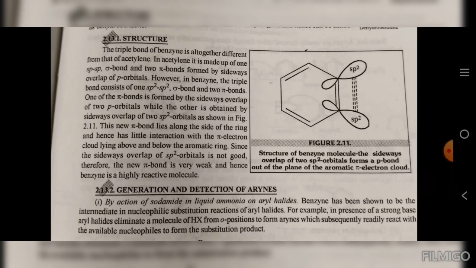In acetylene, it is made up of one sp-sp sigma bond and two pi bonds formed by sideways overlap of p orbitals. However, in benzyne, the triple bond consists of one sp2 sigma bond and two pi bonds. One of the pi bonds is formed by the sideways overlap of two p orbitals, while the other is obtained by sideways overlap of two sp2 orbitals as shown in figure 2.11.